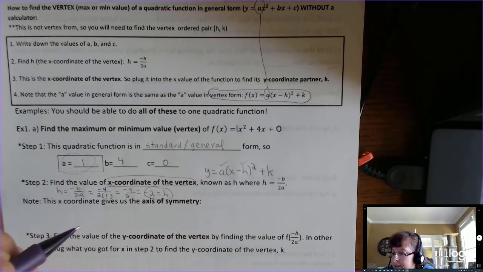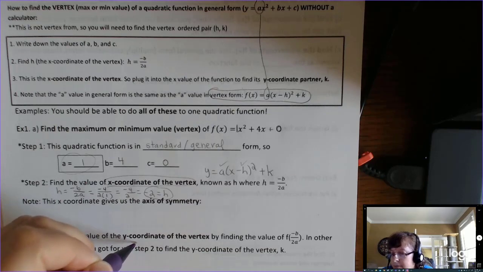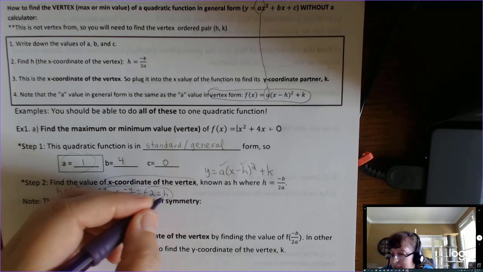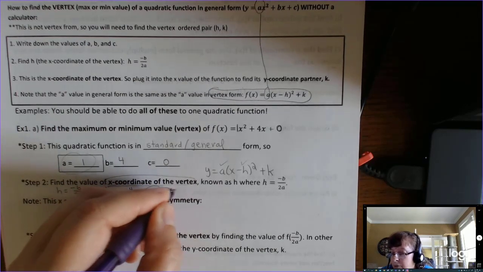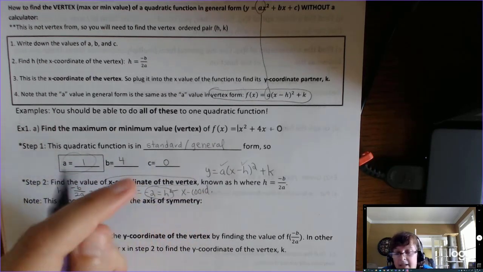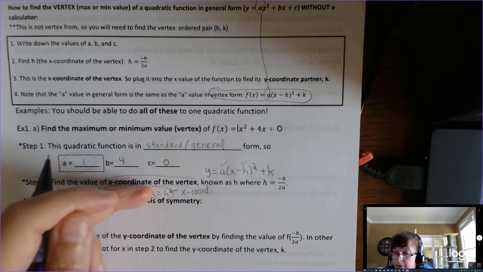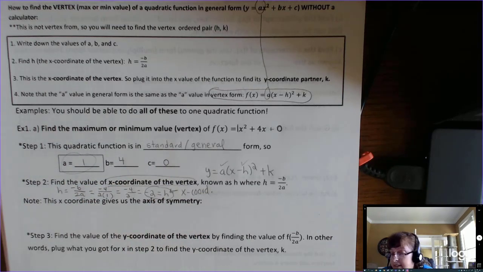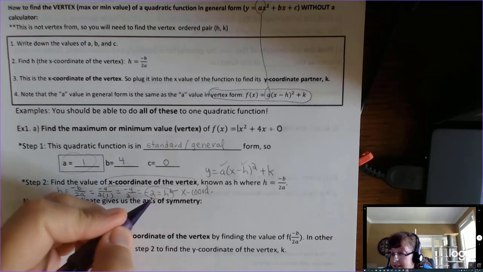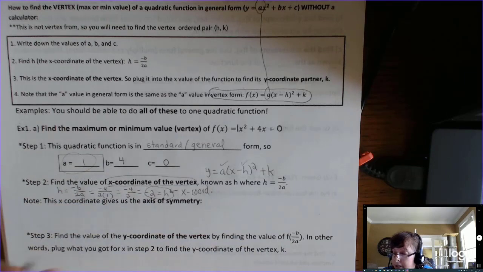How do you find k? Well, the value of the y-coordinate, this is a concept you should understand. This isn't really an h, it's an x-coordinate. This is an x-coordinate, right? It's an input. And how do you find its y-coordinate partner? Well, you just plug it in. That's the next step, is you take this value that you found, negative b over 2a, and you're just going to plug it into the function.